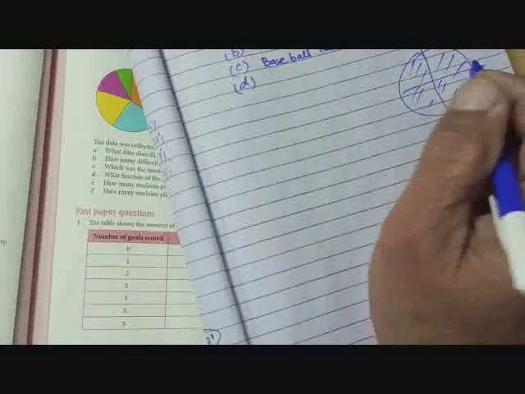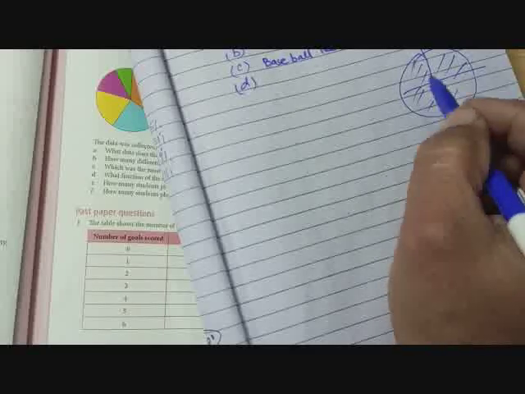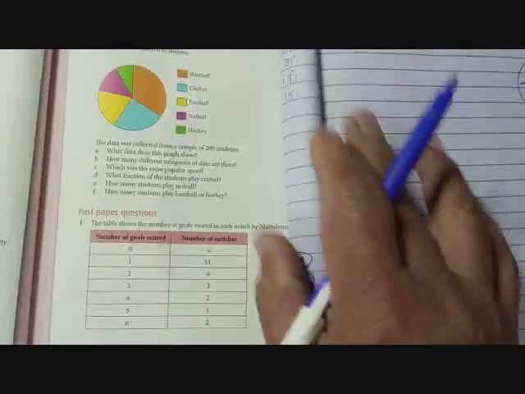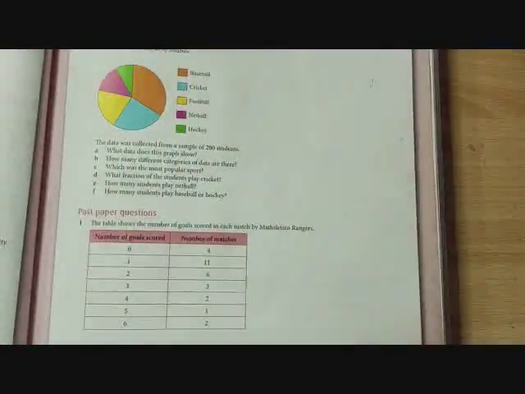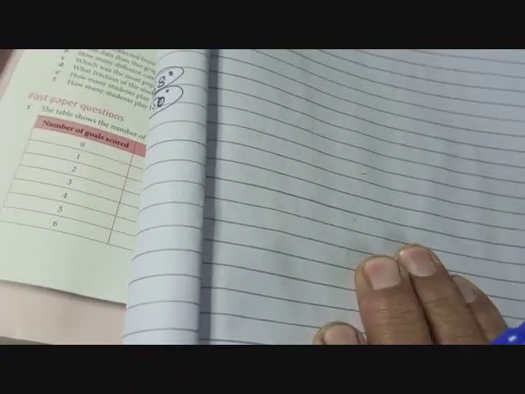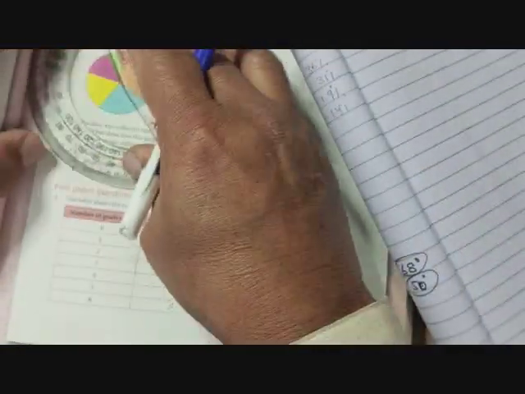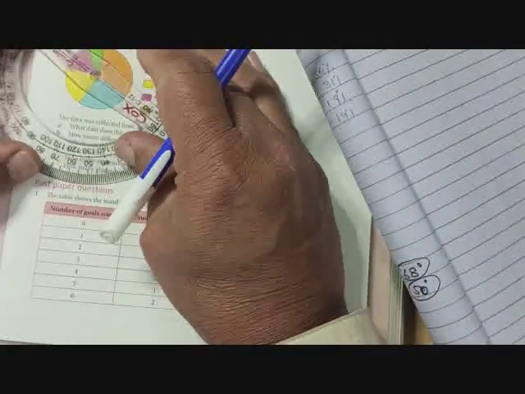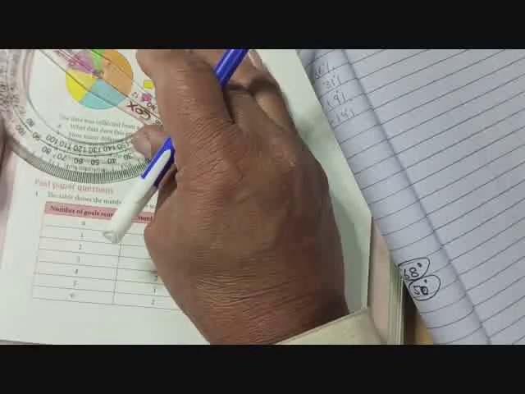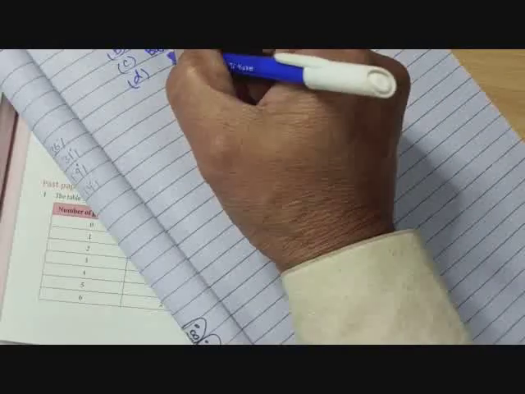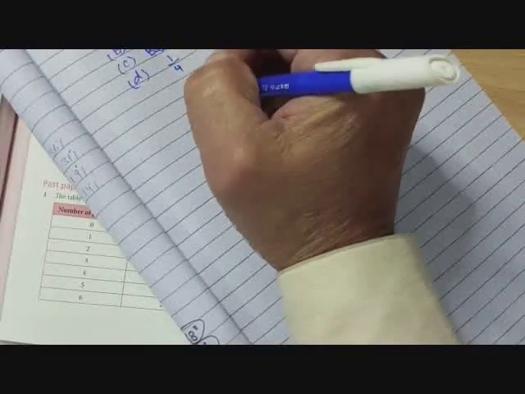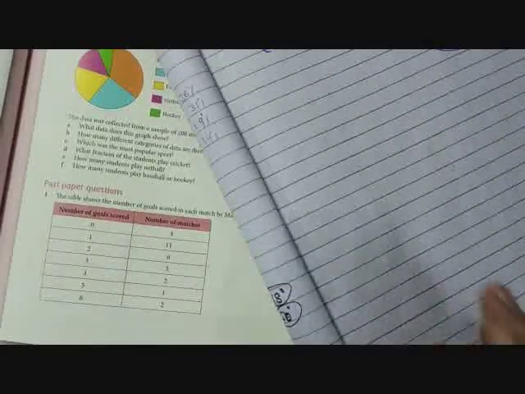This circle can be divided into four equal parts, each equal to 90 degrees. So this is almost 90 degrees. If I measure it with the protractor, I'll tell you the correct position. You see, it is almost 90 degrees. So 1/4, because the fraction has been asked. 1/4 of the students are playing cricket.